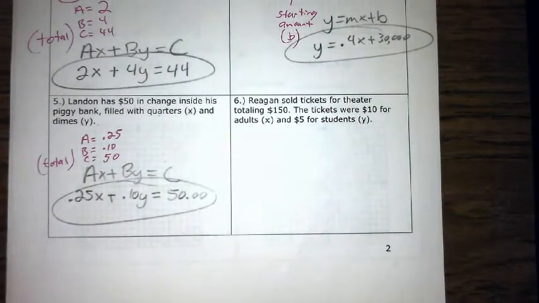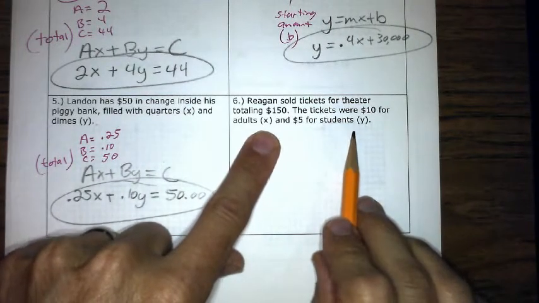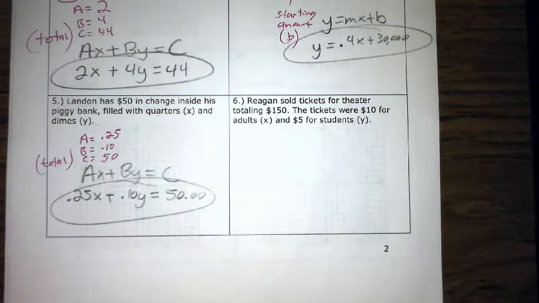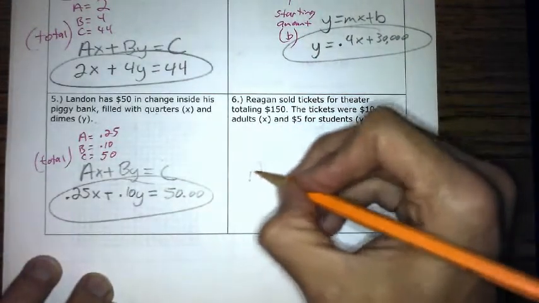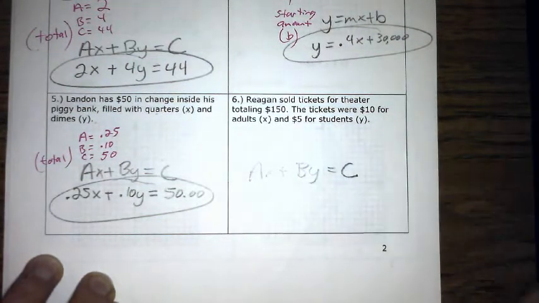Question number 6. Reagan sold tickets for theater totaling $150. The tickets were $10 for adults X and $5 for students Y. So boom, right there, right off the bat, it's telling you what formula to use, right? So that, to me, is telling me to use the standard form, right?